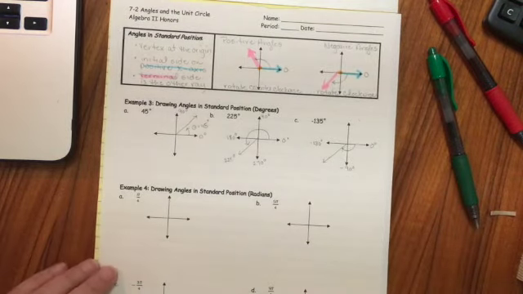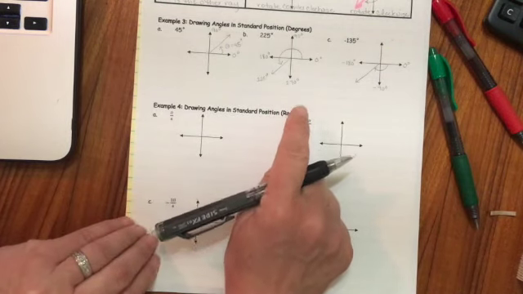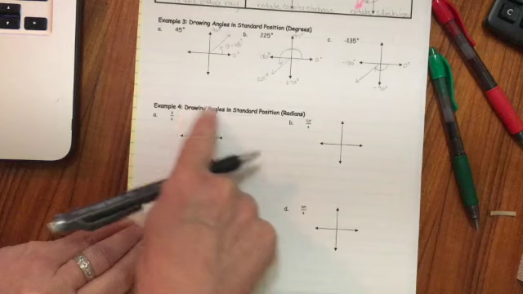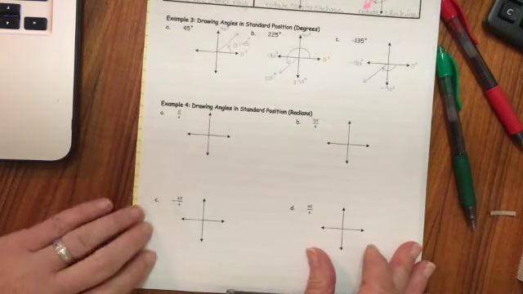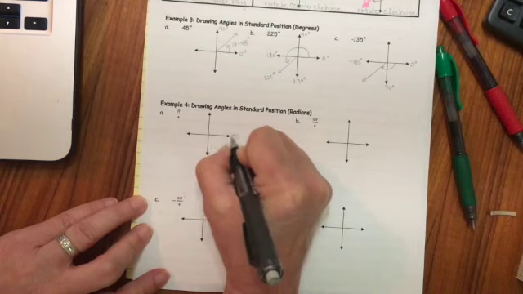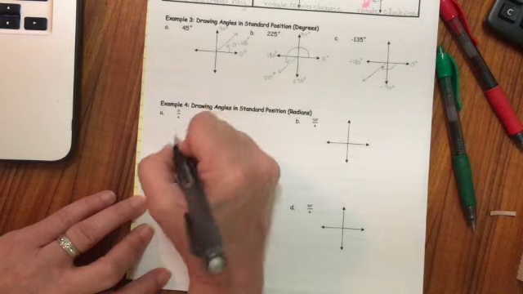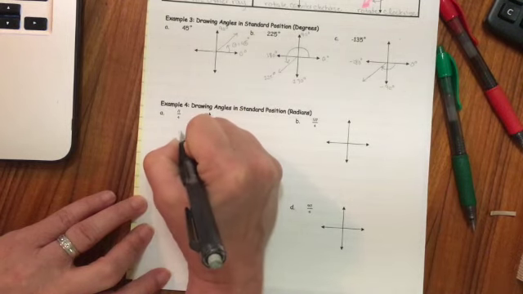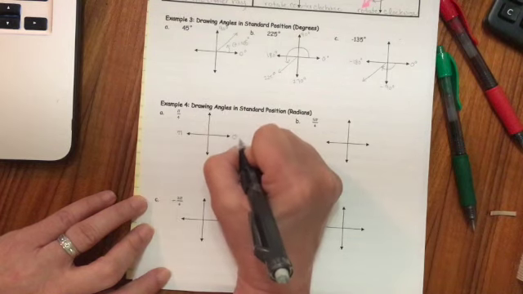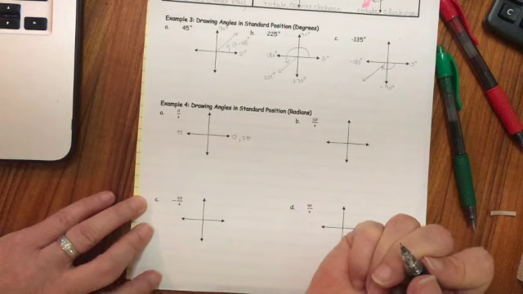Okay, so it gets a little less comfortable for everybody when we start doing it in radians. So I'm going to just talk about what we see here for just a minute. Here we have 0 radians because this is my initial side. I haven't rotated at all. We already know that halfway around my circle is pi radians, and if I come all the way back around, I end up at 2 pi for a full rotation around.